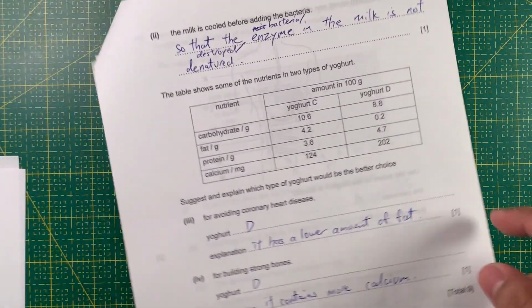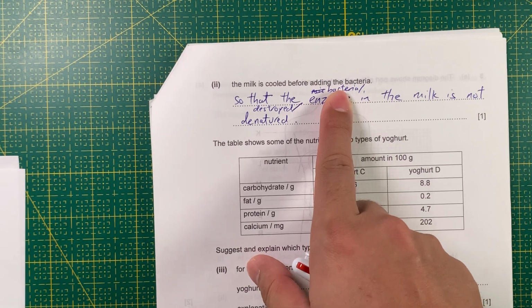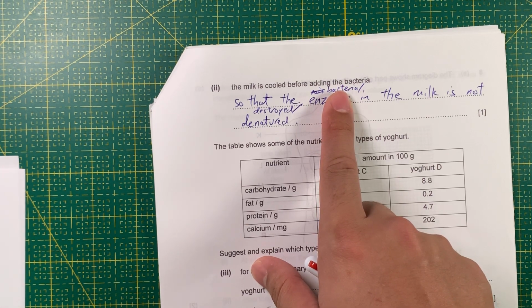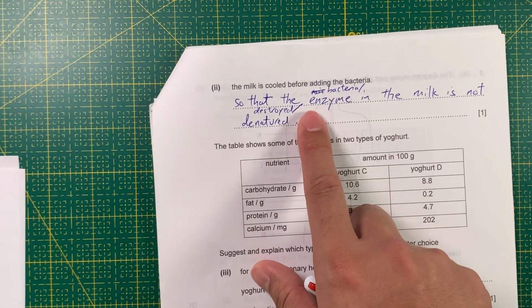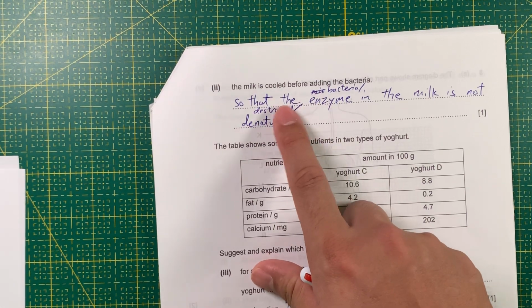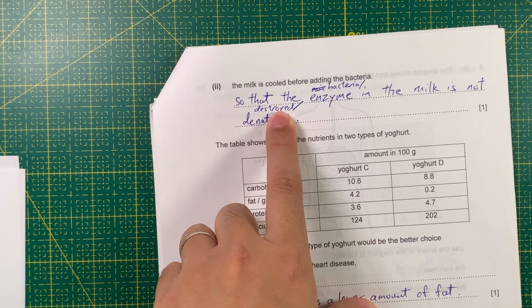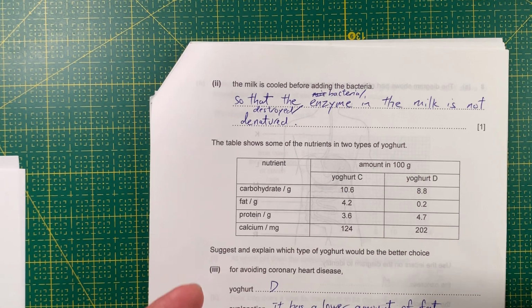So after that, why do we need to cool down before adding the bacteria? Same idea as before. If you heat up to 85 degrees Celsius, the objective was to kill the microorganisms there, and bacteria is a microorganism. So if you put the bacteria into the milk when it's 85 degrees Celsius, your bacteria is going to die. It's going to be destroyed. So that's why we have to cool it down before we add the bacteria in, so it doesn't die.